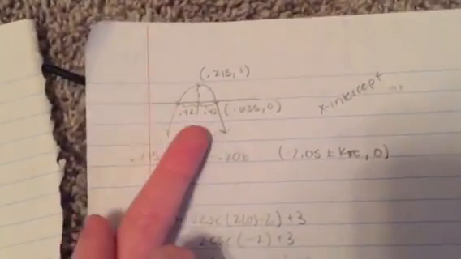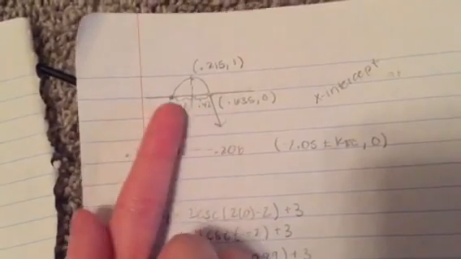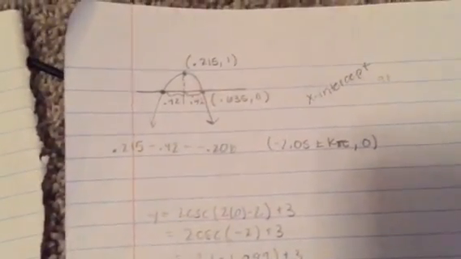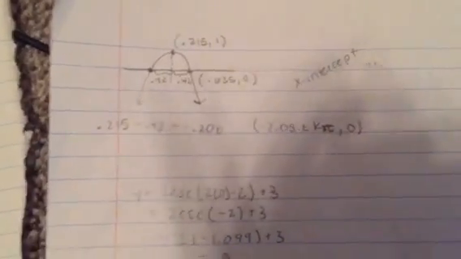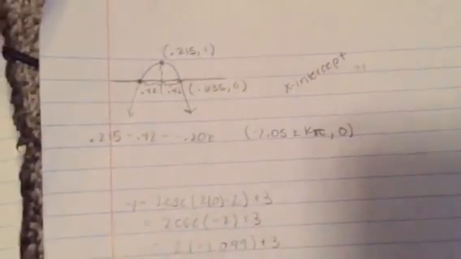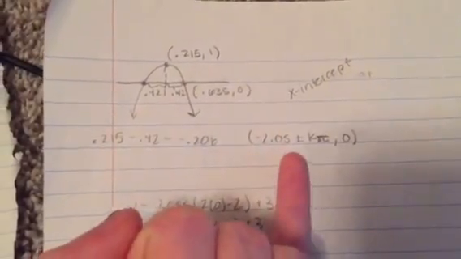The distance between these two was 0.4, so the distance between these two had to be 0.4. That's how I found my second x-intercept of negative 0.206. This is supposed to be negative 2.06, plus or minus that k pi. So that's how I found that.